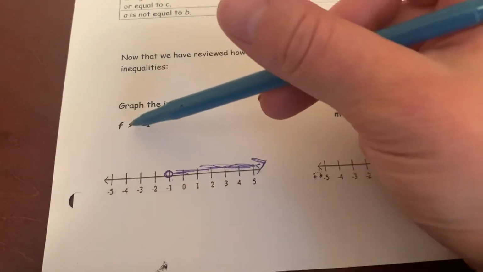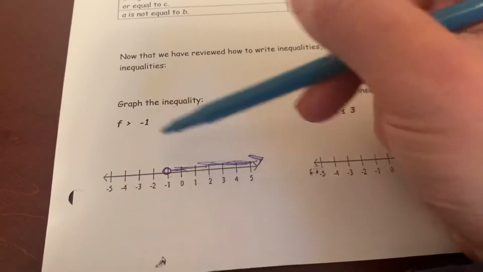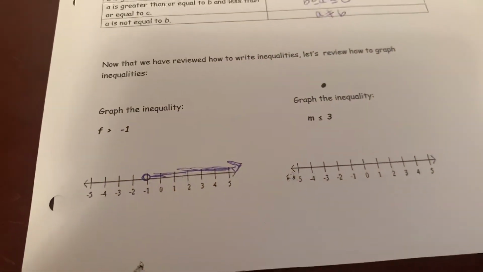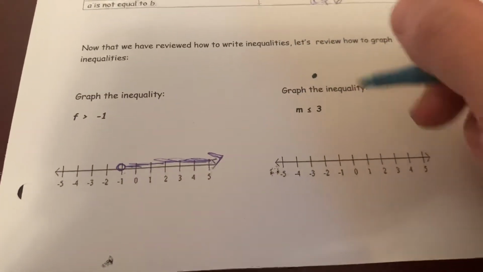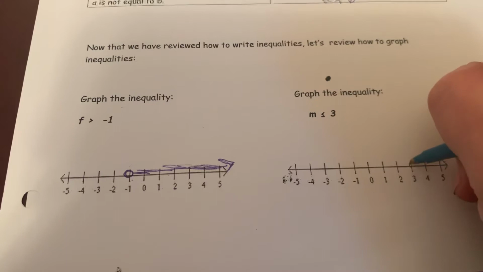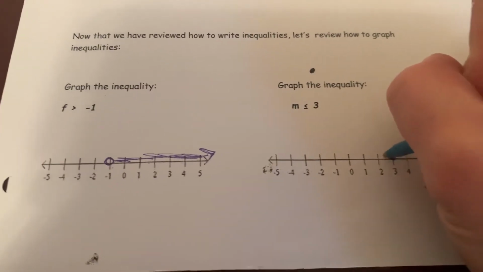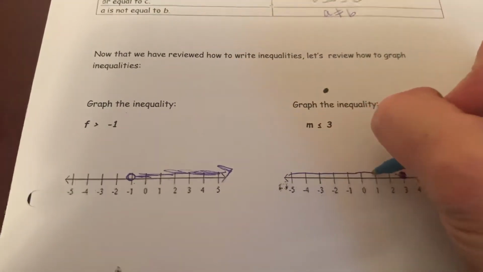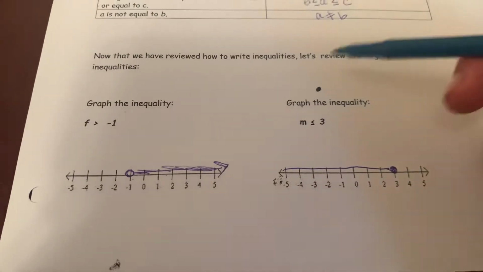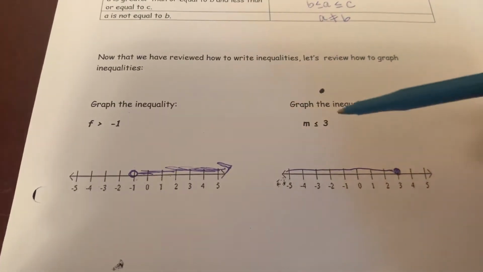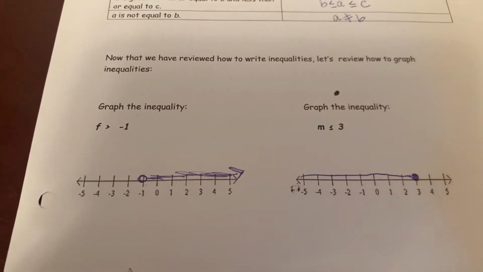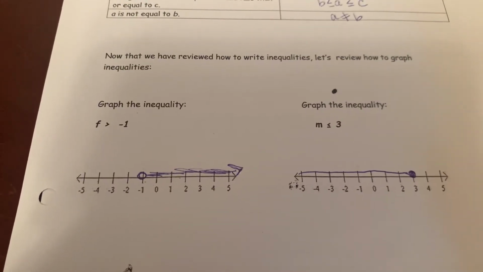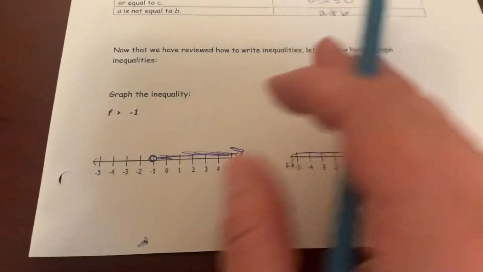Yeah, 4 is greater than -1. 1.75 is greater than -1, okay? Here it says m is equal to 3, or it is less than 3, and we shade. So all of these represent numbers that are less than or equal to 3. So inequalities don't just have one answer, they have many answers.